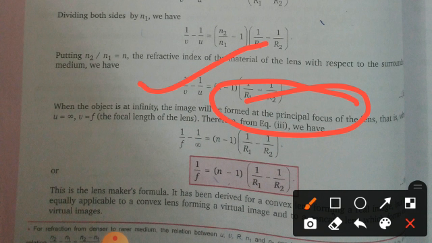So from equation number 3, in place of V we can write 1 upon F and in place of U we can write 1 upon infinity, and the remaining terms we write as they are. So finally we get the focal length: 1 upon F is equal to N minus 1 into 1 upon R1 minus 1 upon R2. This is your lens maker formula.